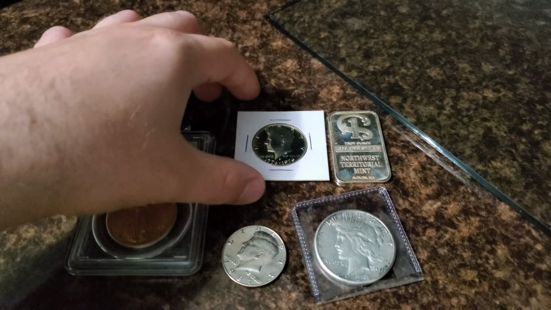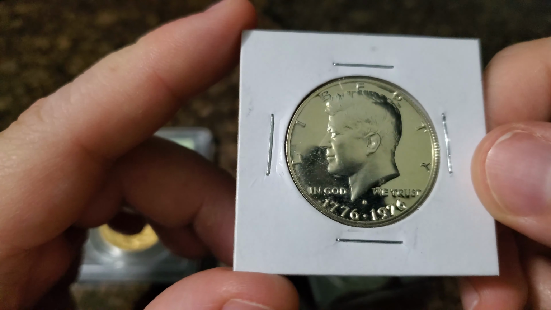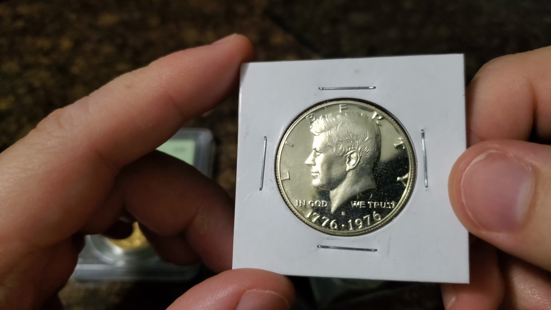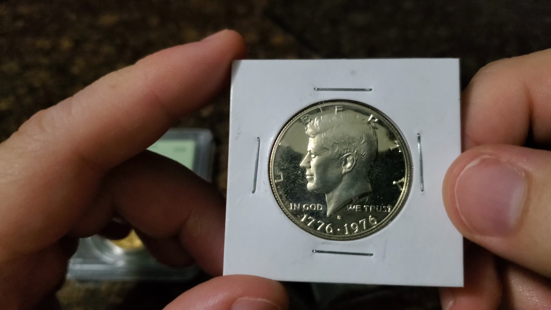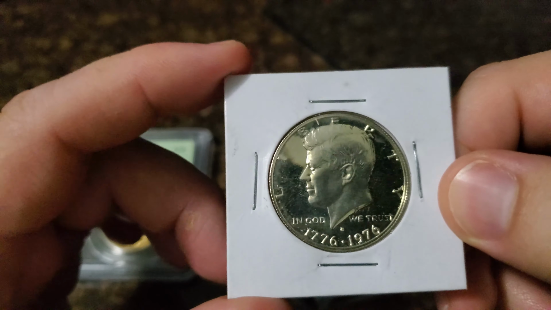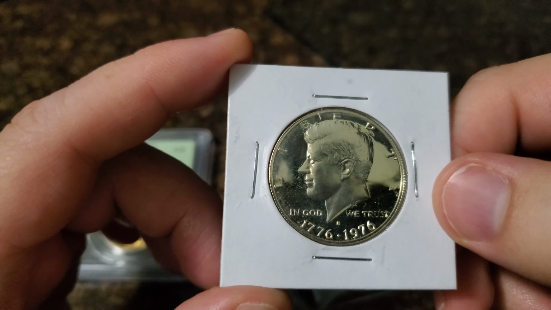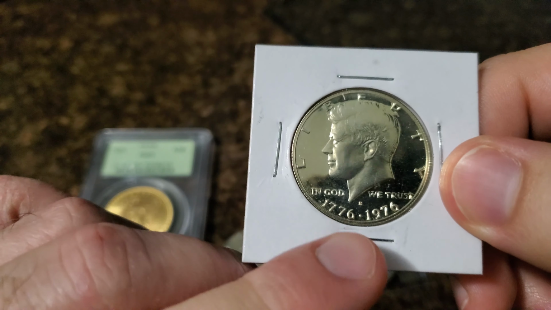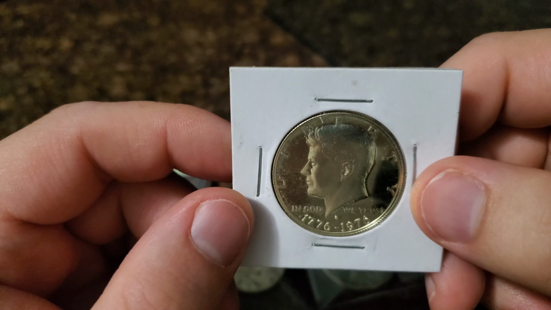Uncirculated is a coin that can be referred to as far as condition and issue. As far as condition, uncirculated coins generally are in the Sheldon grading scale of MS 60 or above, mint state 60 or above, while uncirculated, meaning issue, can mean that this coin was basically issued in San Francisco, and this was not issued to the general public.